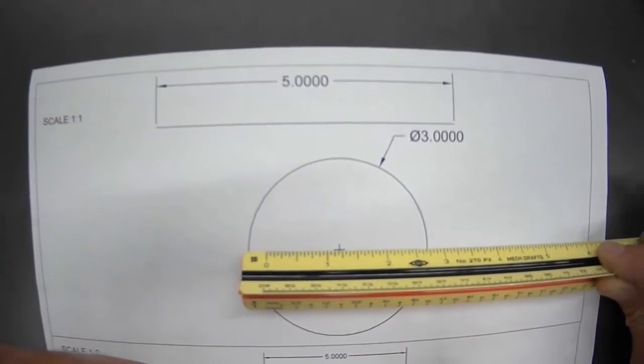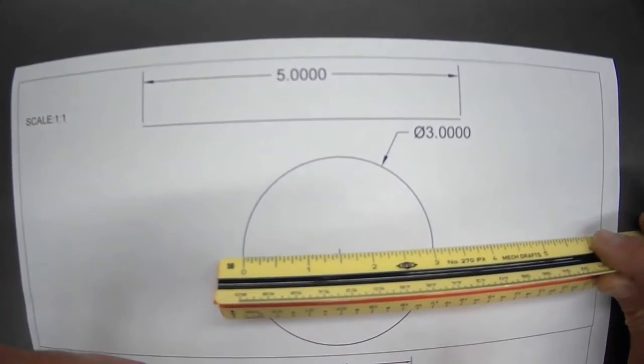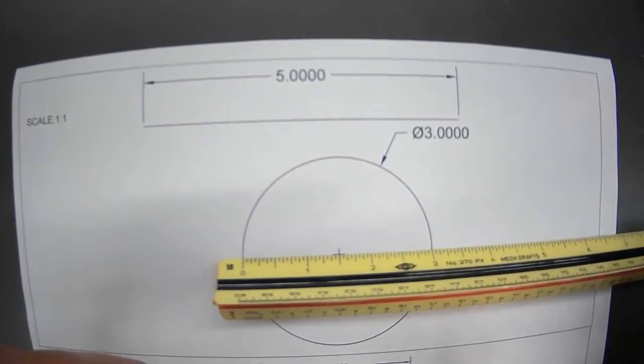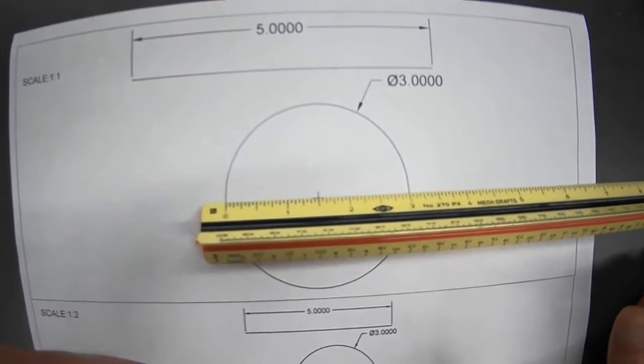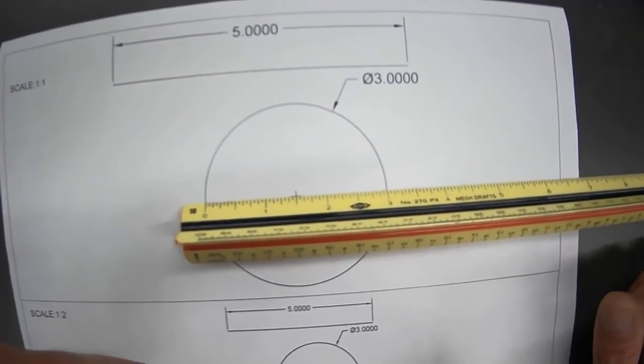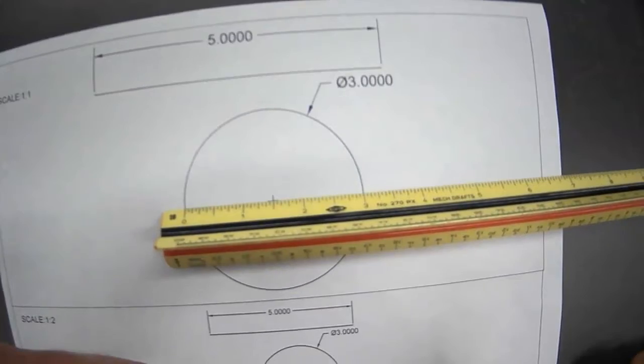Now we're going to come down here, and this circle, if I measure from one side of the circle through the center to the other side, as the definition of diameter is, we have a 3-inch diameter circle.